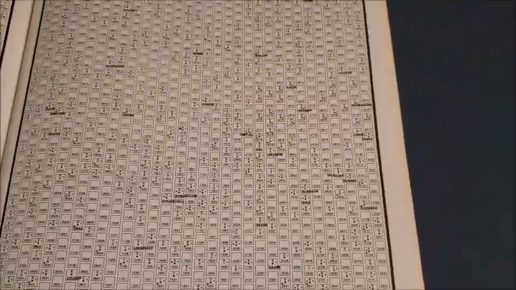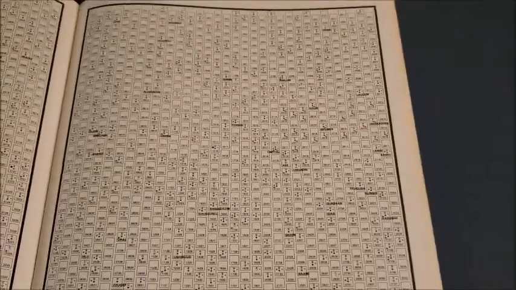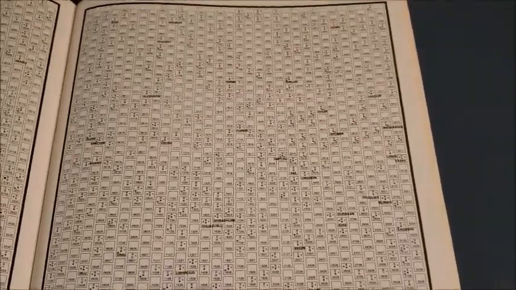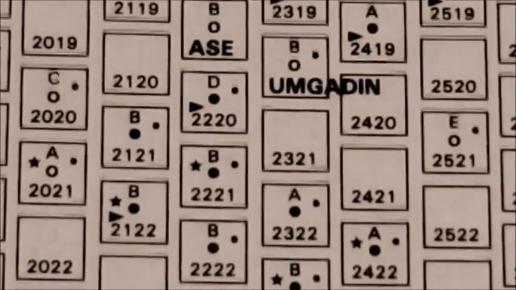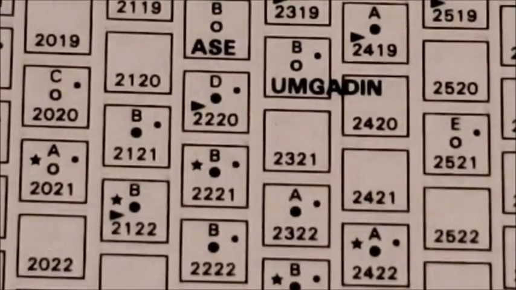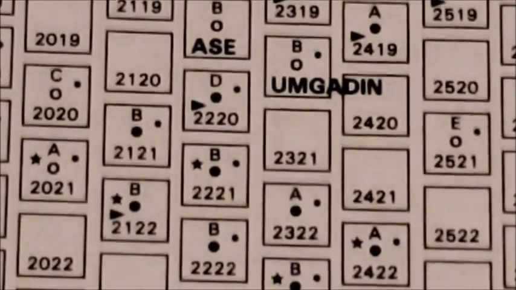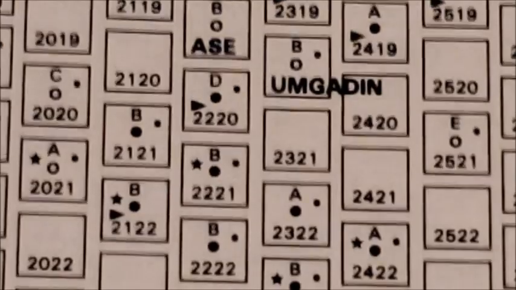Okay, so we're going to go to my old friend Core. Core is pretty safe to start with, so I'm going to zoom in on some of this, and then we're going to talk a little bit about the symbology. All right, we're going to take a look at Umgaden, which is one of the named sectors. It's really hard to see on the tiny little sheet, but I've blown it up here for you.